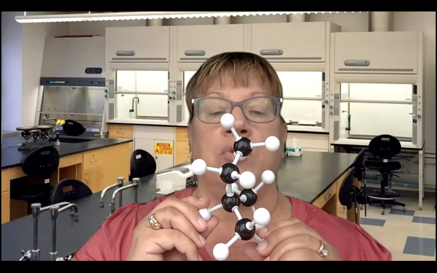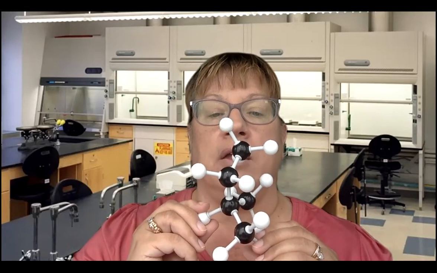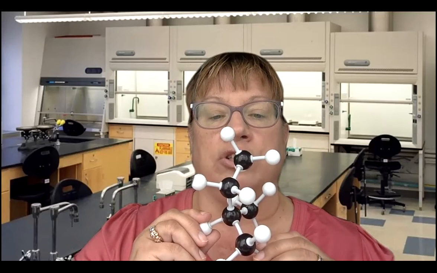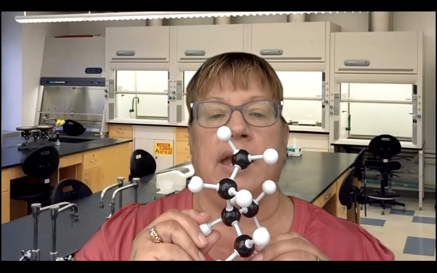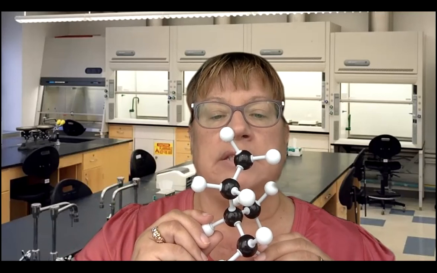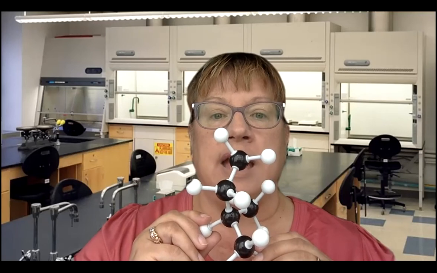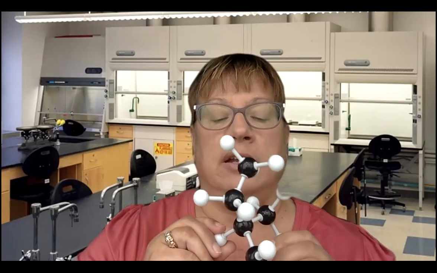If what's drawn in 2 dimensions is the same or different. If I have the same molecular formula and it's the same connectivity, it's the identical structure. If I have the same molecular formula and the connectivity of the atoms is different, I have branching, or my branching is on different carbons, those are going to be constitutional isomers.